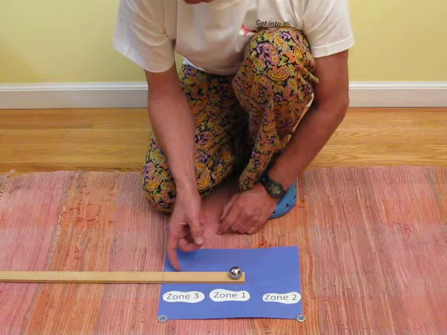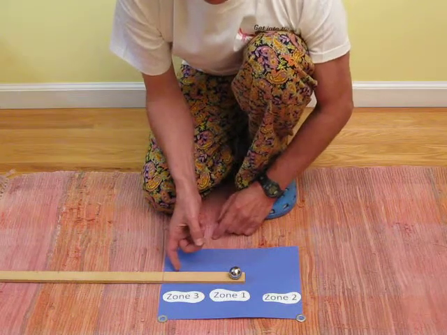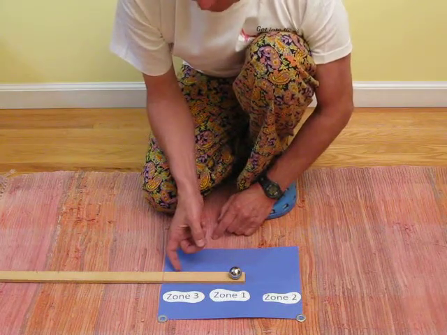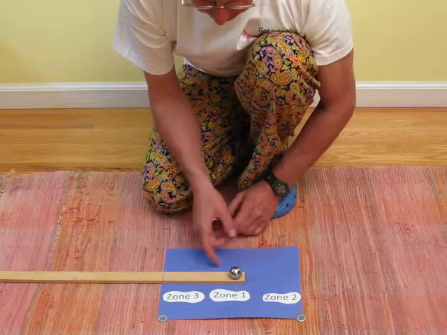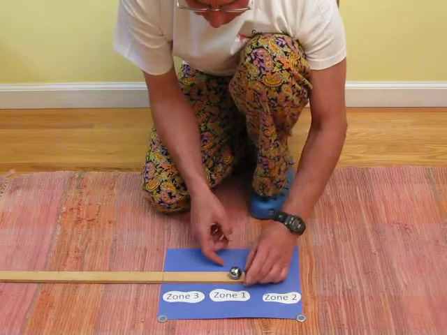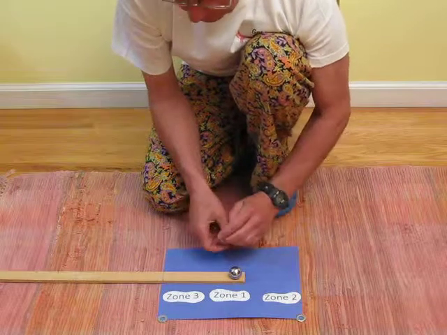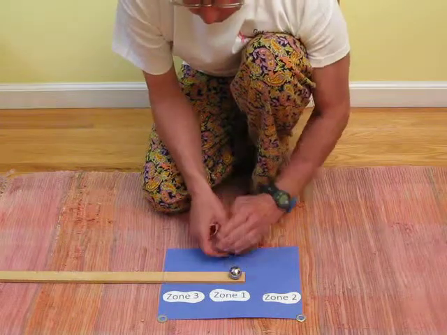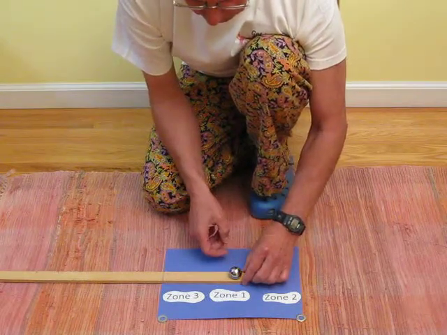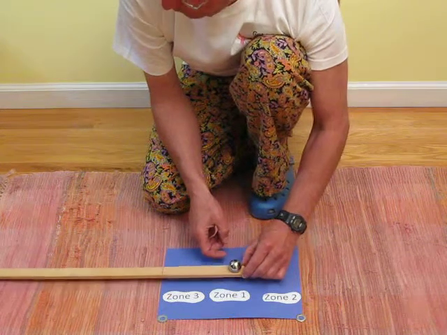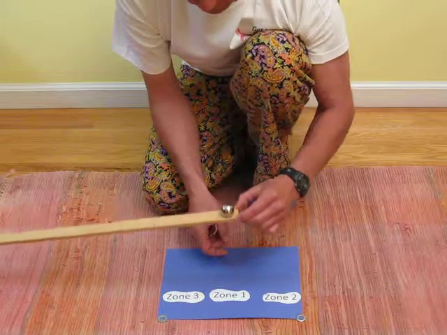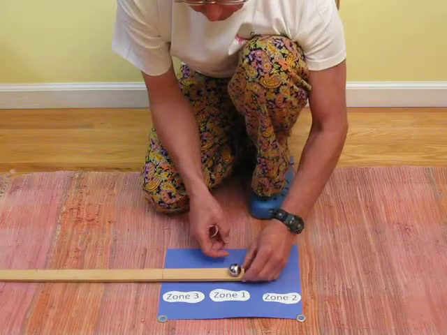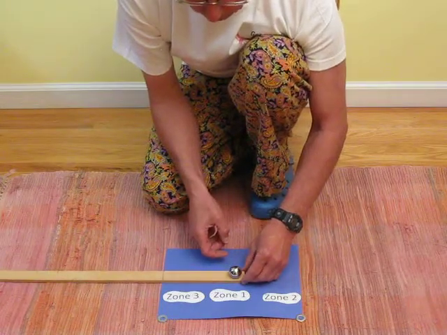I know what it was. My assistant moved her foot, and the board moved. That must be it, because it can't land in Zone 3. It's got to land right in the hole. This time, make sure you don't move your foot. So the stick is tight up against her foot. I lift it up. It's going to come down. It's got to land right in the hole.